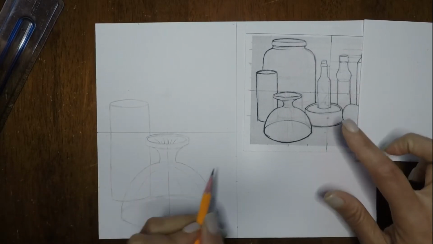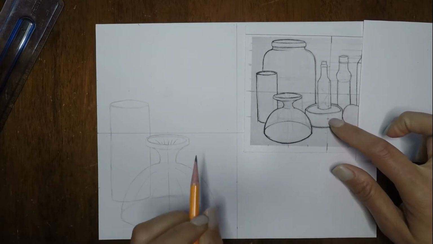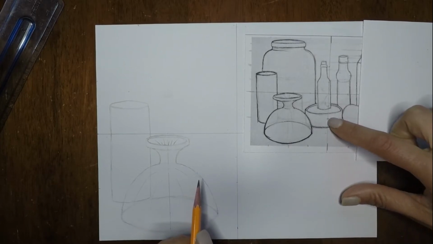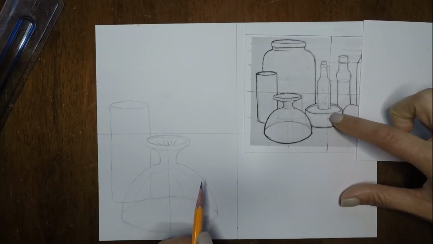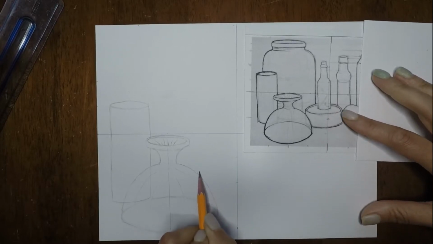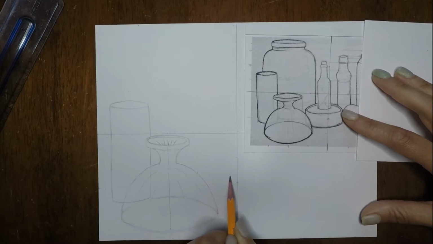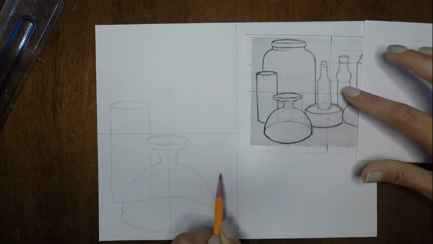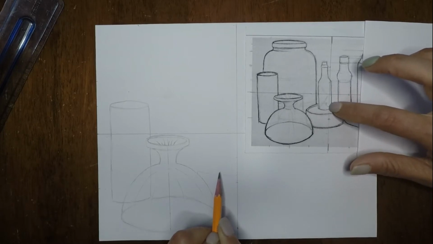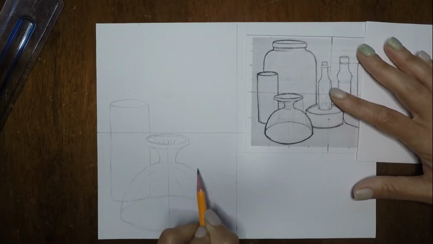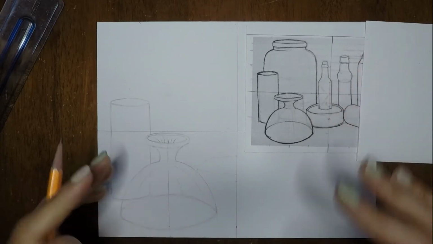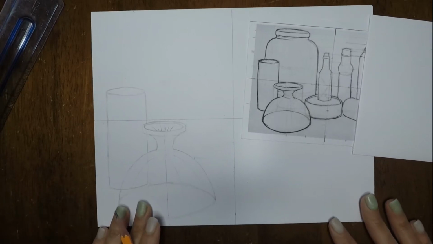And then if I do half and half again, I can see that this top line is in between those. So this is going to be coming to about here, this curve of the ellipse. Then the top of it's going to go slightly past. So this is going to be a little wider, so it's going to come around here. This is just preliminary marks, just trying to guide myself where it's going to be.